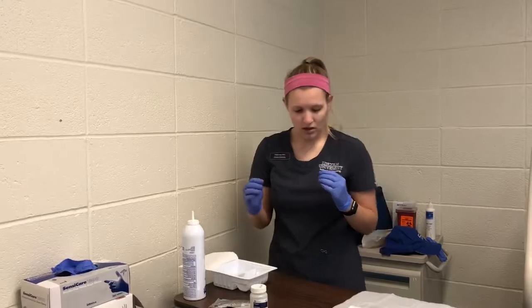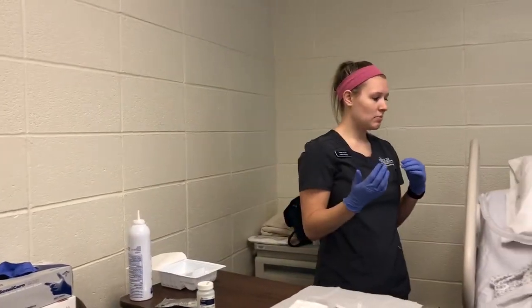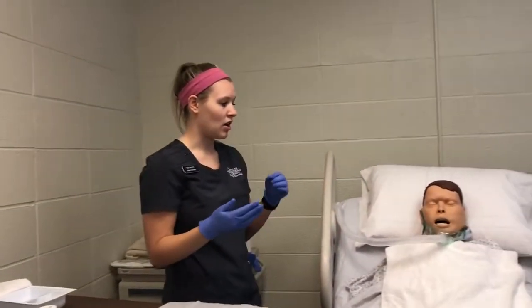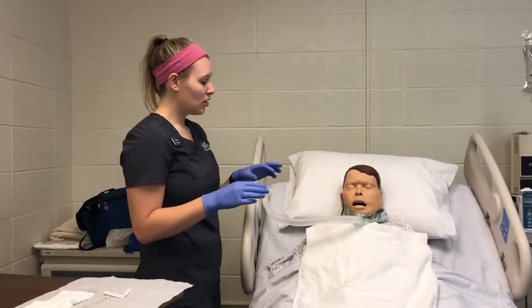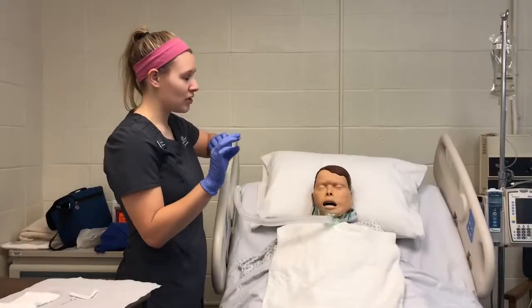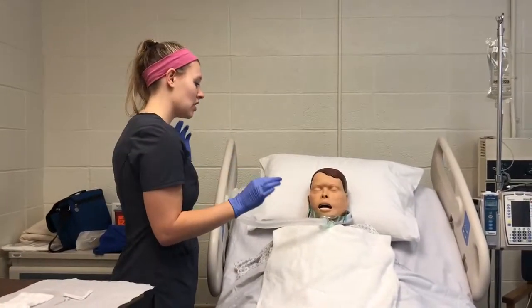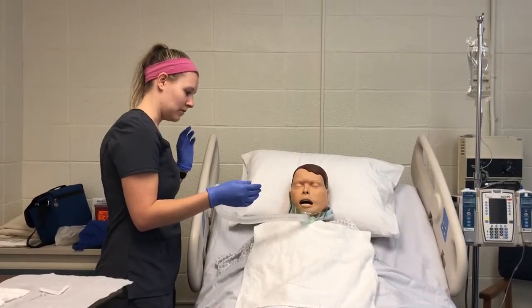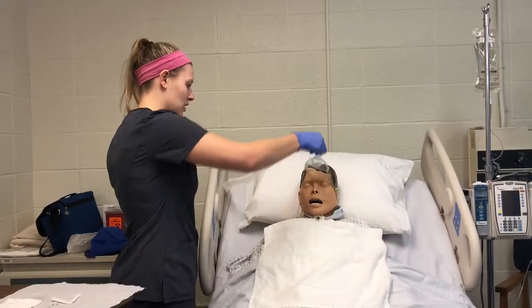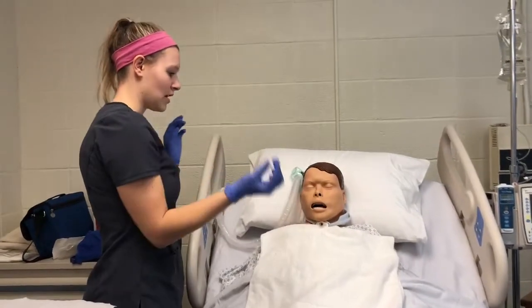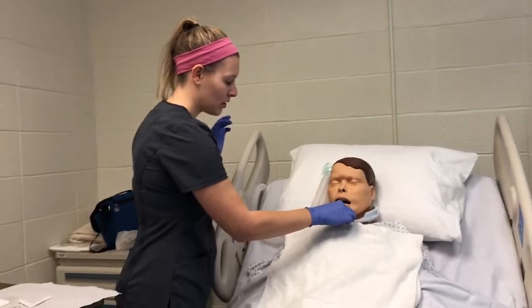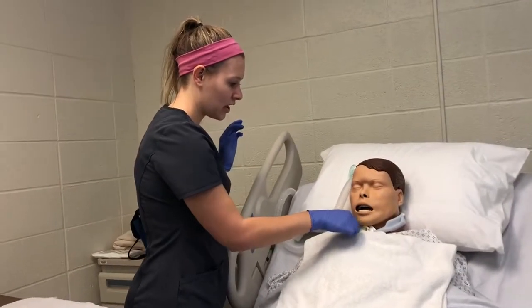Okay. So in this part of the trach here as well, I'll have 1 non-sterile hand and 1 sterile hand. I'm going to use my dominant hand as my non-sterile hand. So I've hyper-oxygenated the patient. So I want to take this part off. This is now my non-sterile hand. So I'm going to take out the trach cannula.